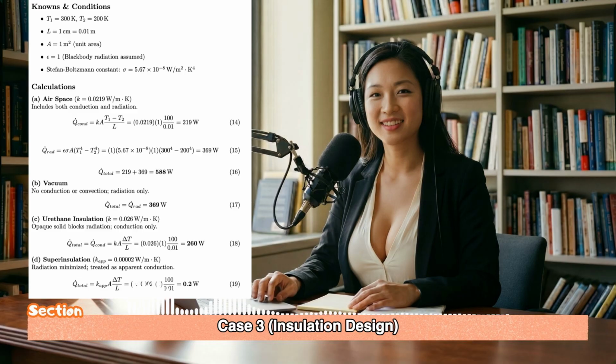Right. Scenario 2. We create a vacuum in the gap. This eliminates conduction entirely. So the heat transfer rate should drop. It does. It drops to 369 watts, which is pure radiation. That reduction is significant, but it shows radiation is still the major player here. Okay, now scenario 3. This is the most counterintuitive result.